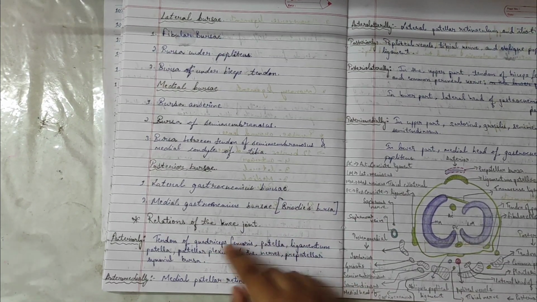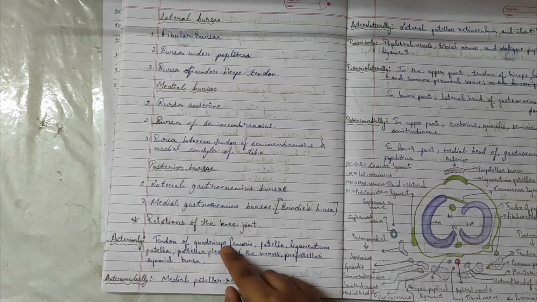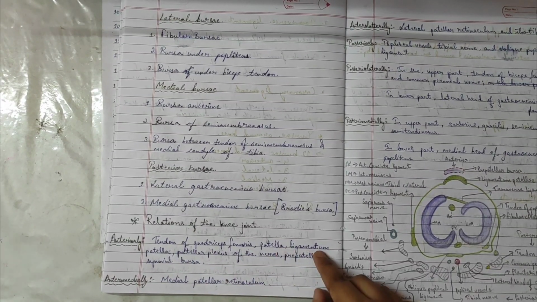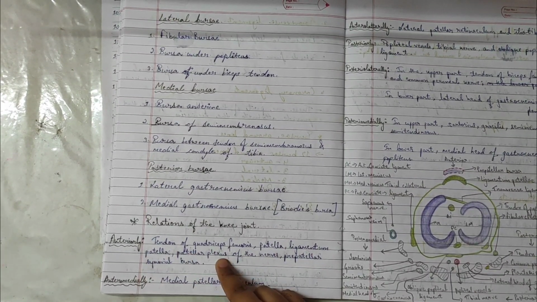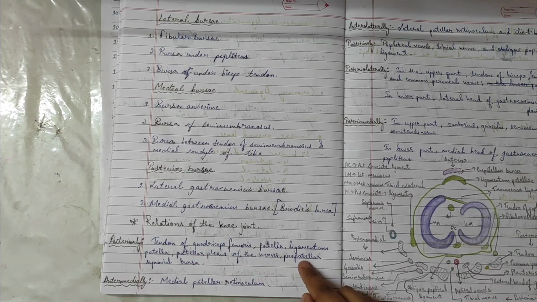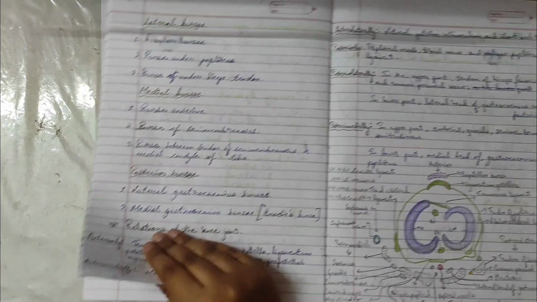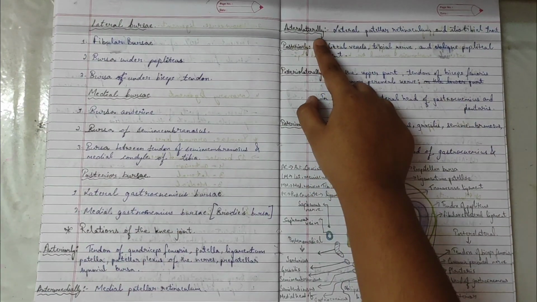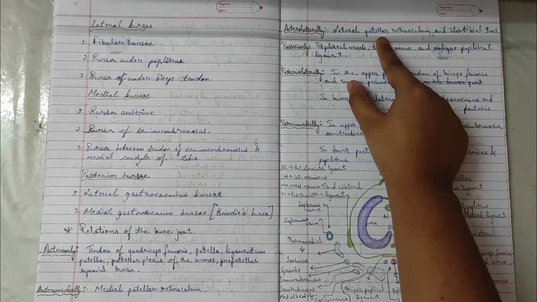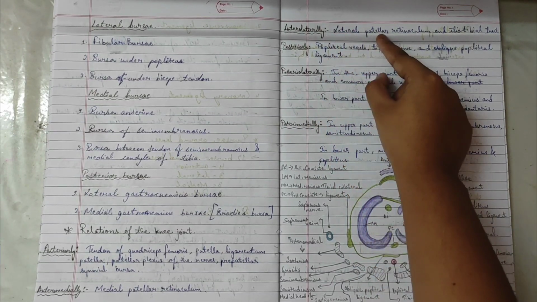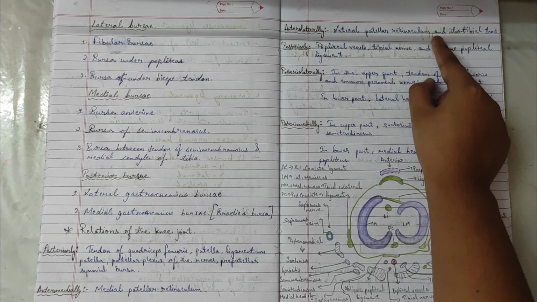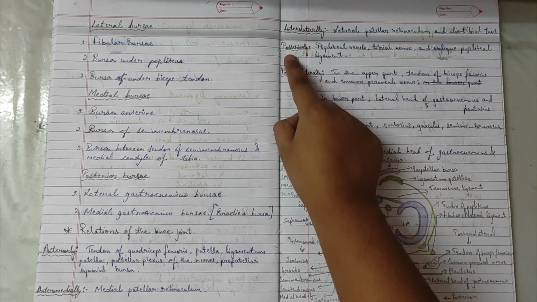Relations of the knee joint. Anteriorly, tendon of quadriceps femoris, patella, ligamentum patellae, patellar plexus of nerves, prepatellar synovial bursa. Anteromedially, medial patellar retinaculum. Anterolaterally, lateral patellar retinaculum and iliotibial tract.